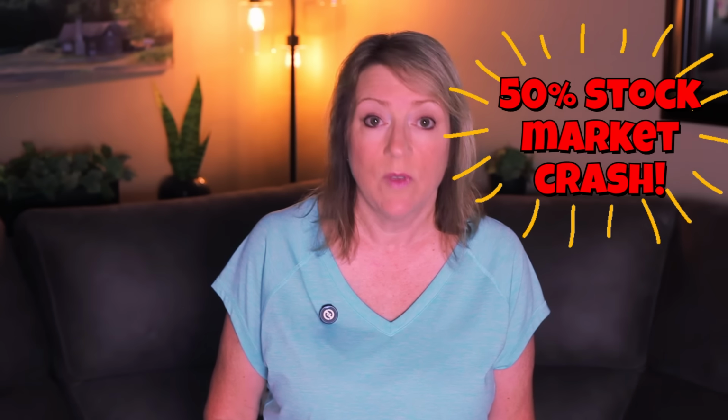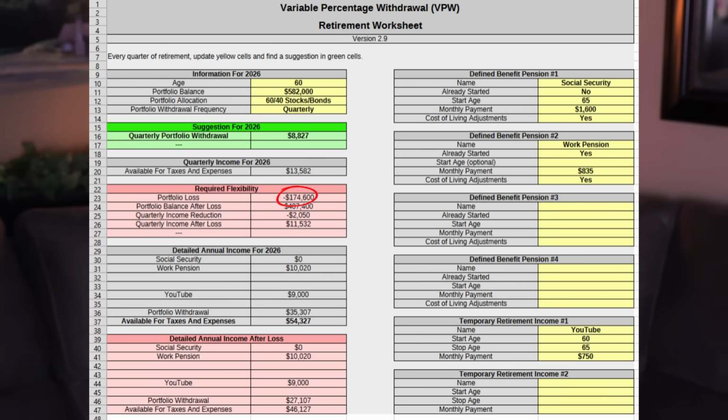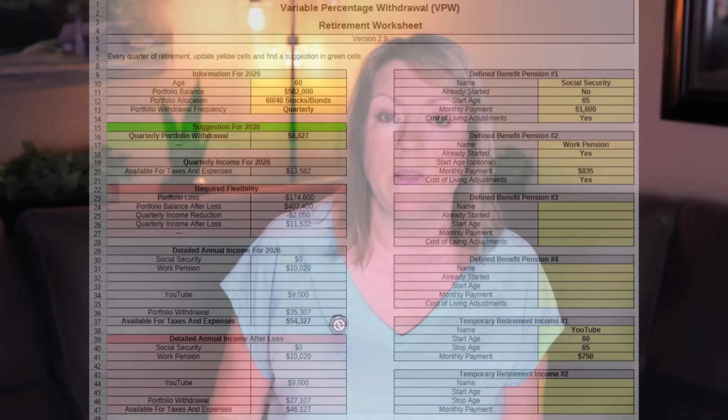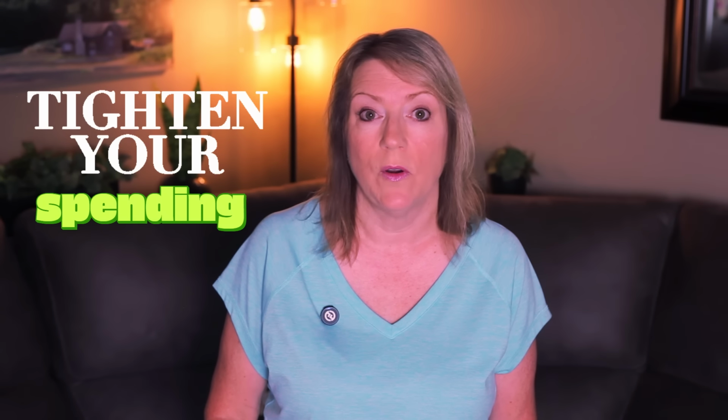The spreadsheet estimates the impact of a 50% stock market crash. If stocks lost 50%, it says the portfolio would lose $174,600 and my portfolio withdrawal would be reduced to $27,107 from $35,307. So each year, if your investments have grown, you get a raise. If your investments have fallen, you tighten your spending for a while.